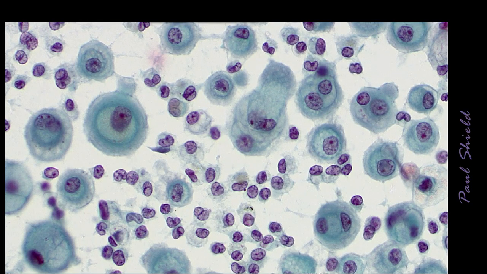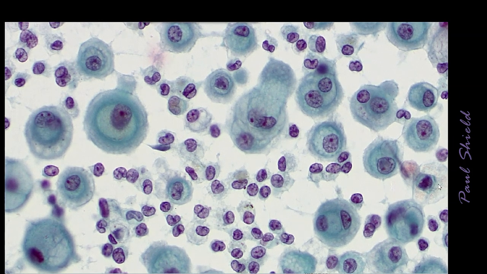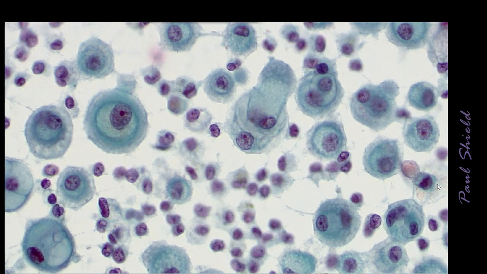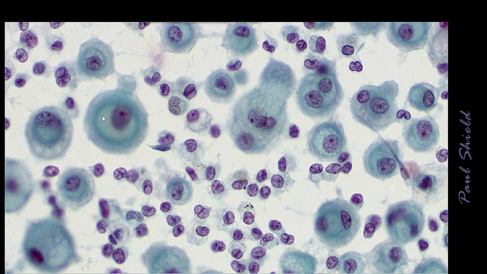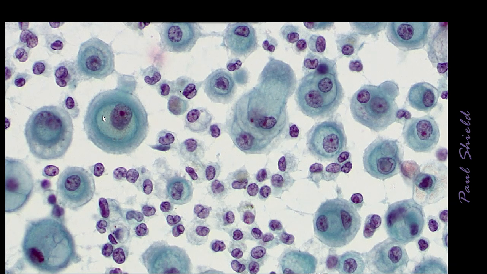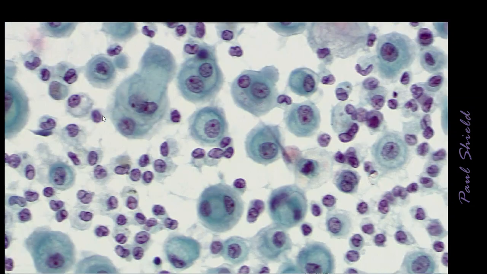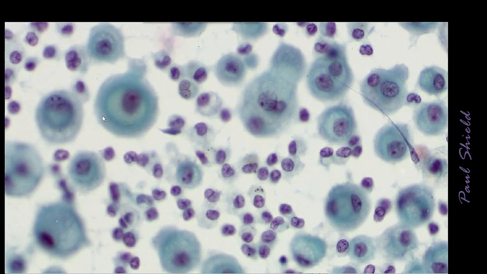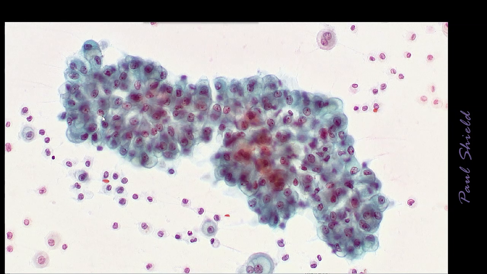And when we look on high power, notice that yellow material around there, that is the glycogen that was showing up as bubbly cytoplasm on the air-dried slides. That area there is like a glycogen pool. And in addition to that, notice the lacy borders on all of these cells, and they're forming those windows, those cell apposition groups, and really well-defined sort of two-tone cytoplasm.